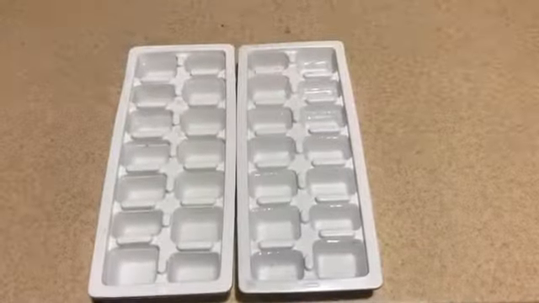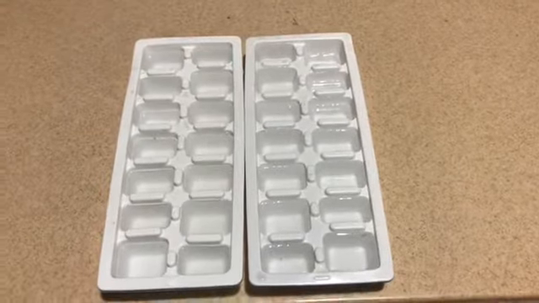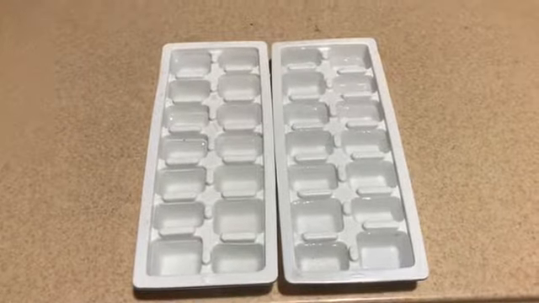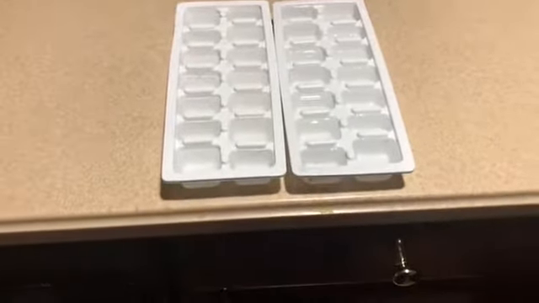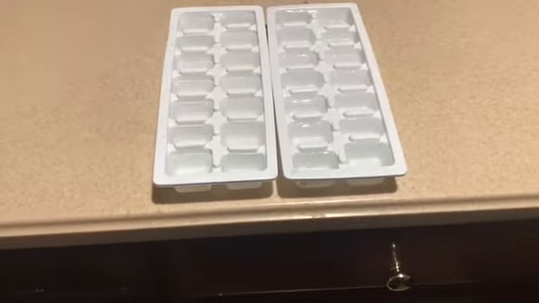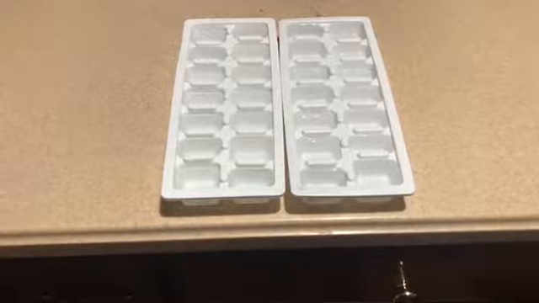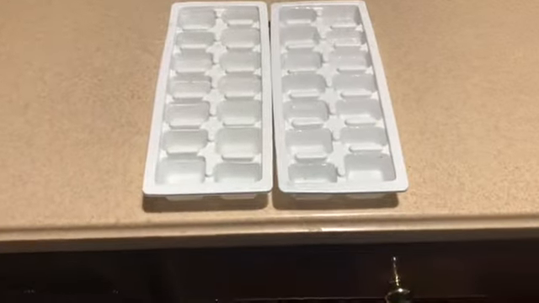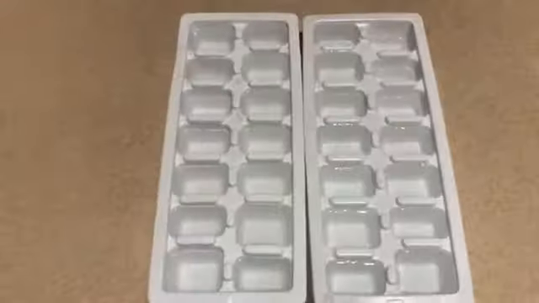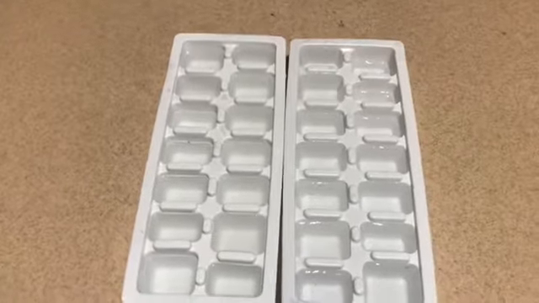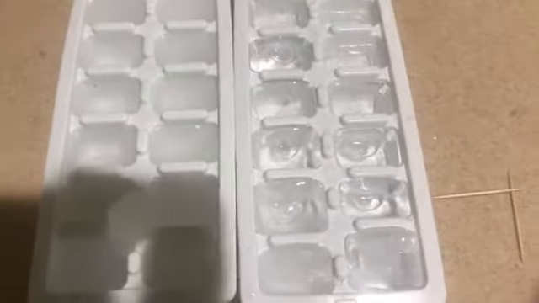The tray to the right has regular tap water and the tray to the left has salt water. The trays have the same volume capacity and we're using the same temperature of water so it doesn't affect the outcome. I'm going to put both of these trays in the freezer for 2 hours and we're going to see the result. You can see I took the water out of the freezer, and this is the pure water and this is the salt water.